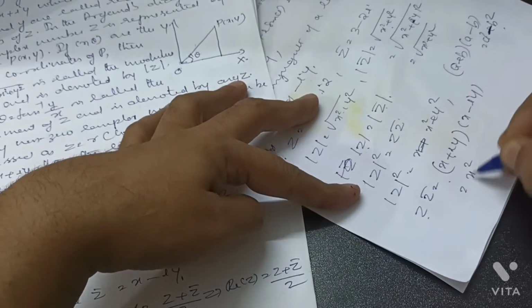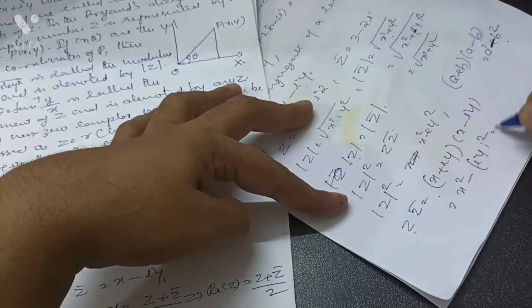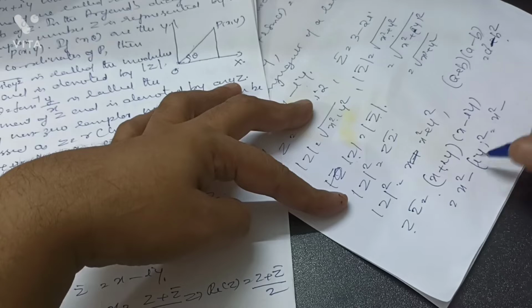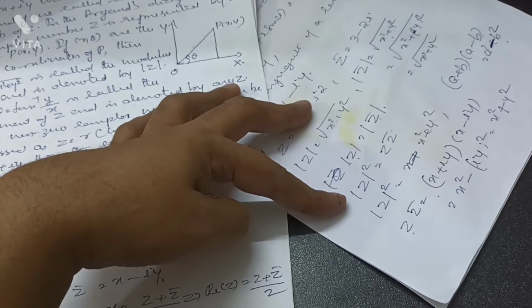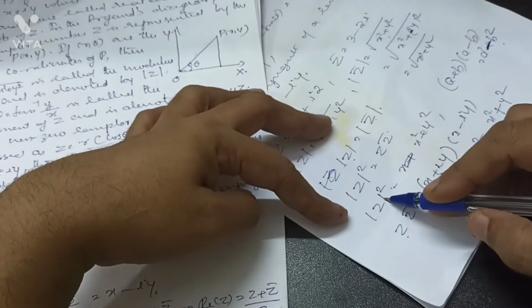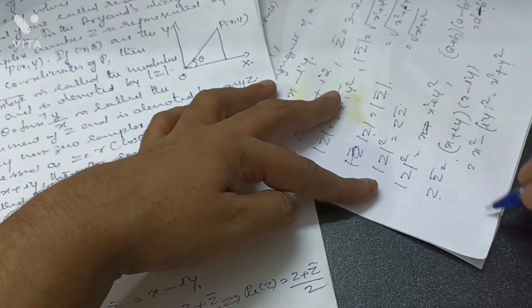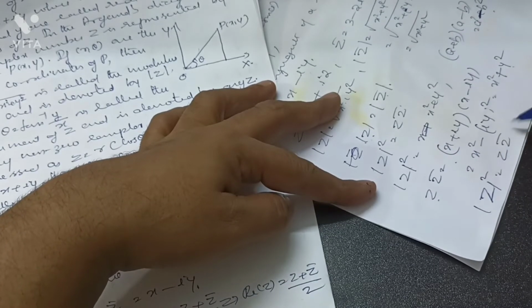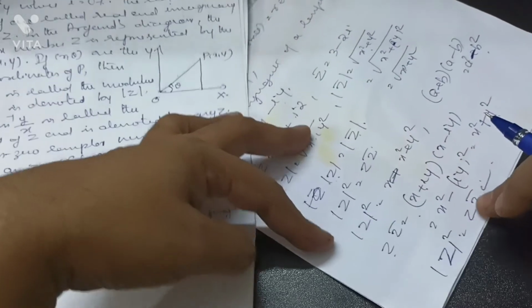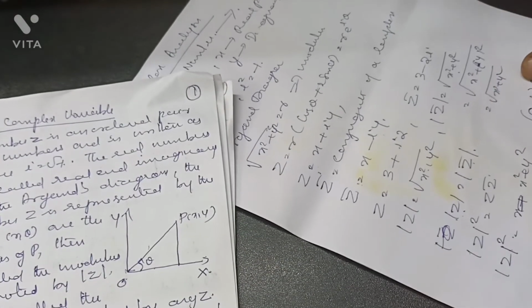Like that, what do we get here? X squared minus iy whole squared. So we get x squared minus i squared, which is minus 1, and minus times minus is plus, so we get x squared plus y squared. So mod z squared is x squared plus y squared. That means mod z squared is equal to z into z bar. Thus we obtained this result. This is one of the results here.